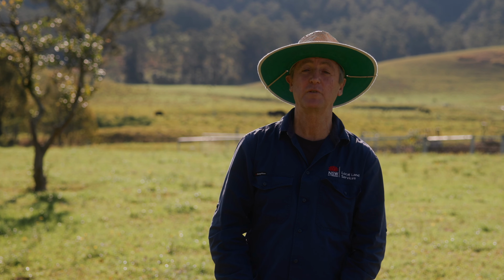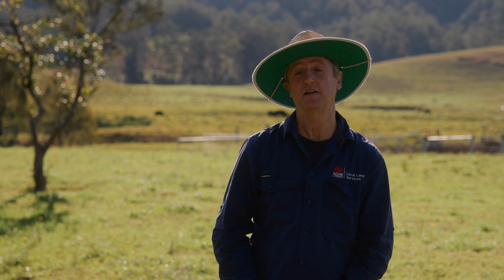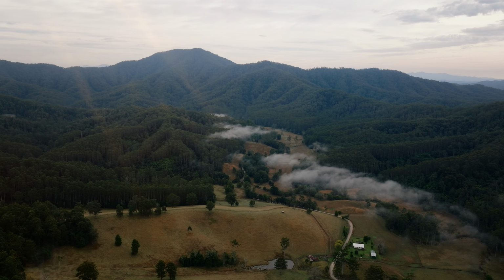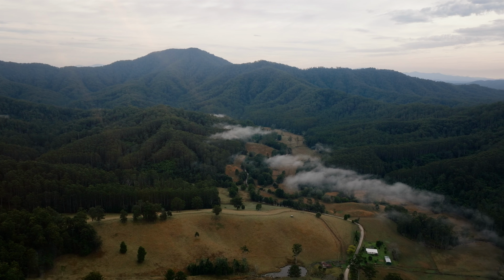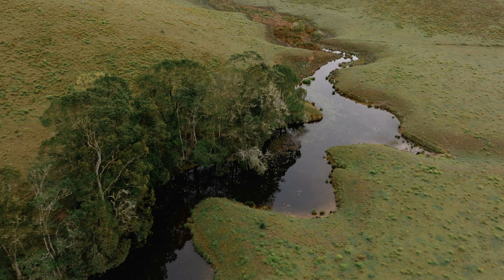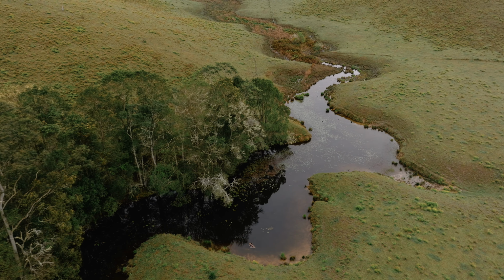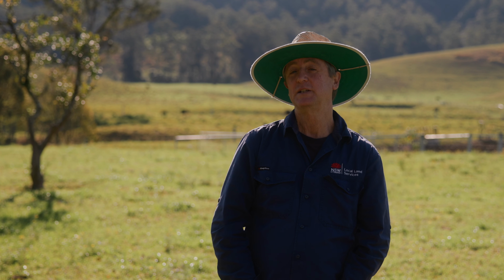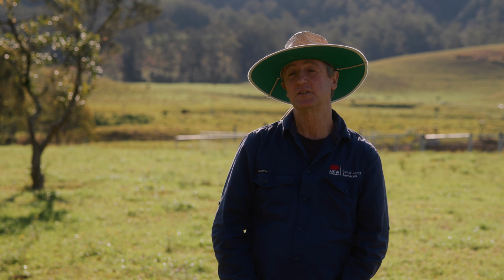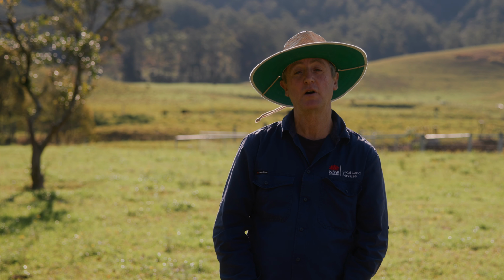Start small with frequent weed maintenance in smaller areas for greater long-term impact. Focus on areas with healthy native vegetation to build upon natural regeneration efforts. Learn more about weed control practices and resources at the New South Wales WeedWise website.